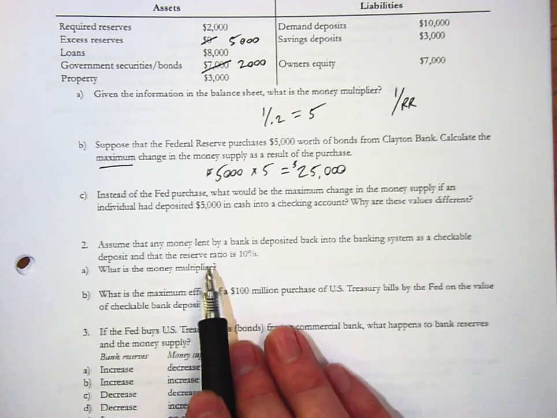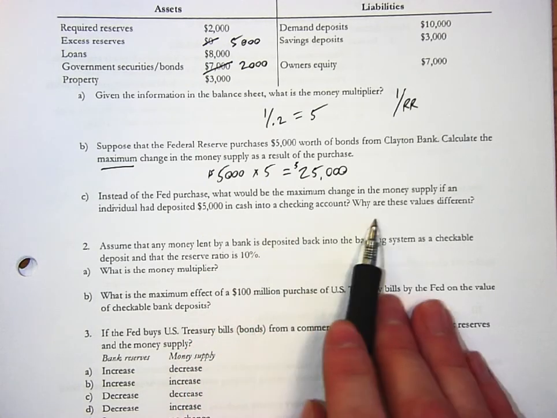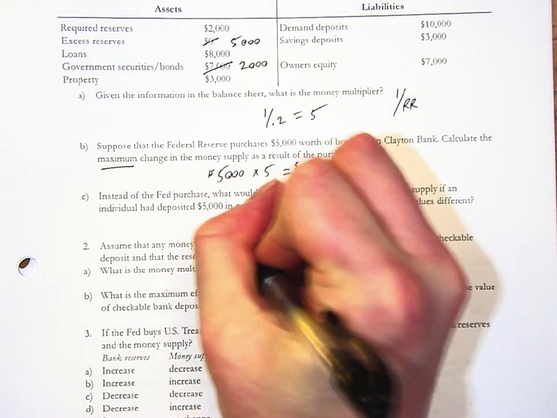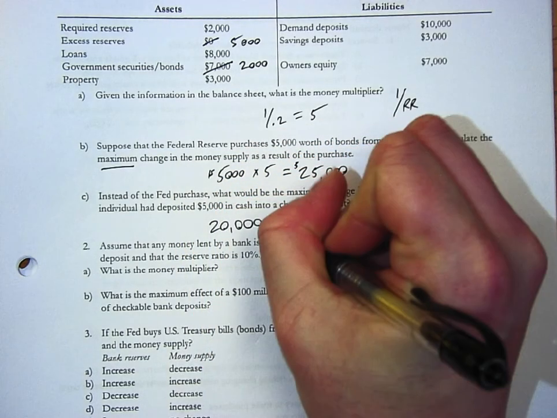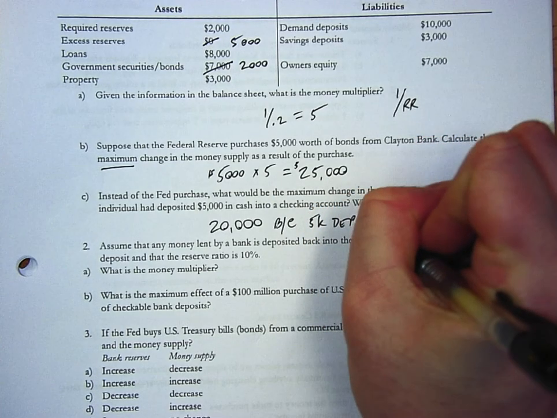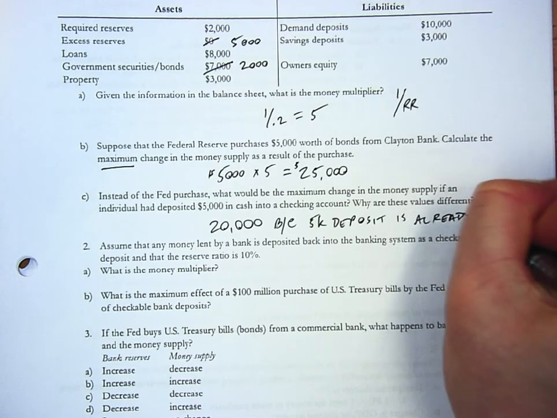Now it says, instead of the Fed purchase, what would be the maximum change if an individual had deposited 5,000? And why are these values different? Well, we've already actually solved that before. It's 20,000. And they're different because the 5K deposit is already in the money supply, so we can't double count it.